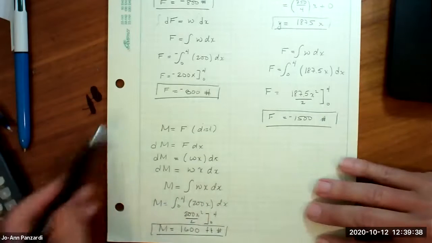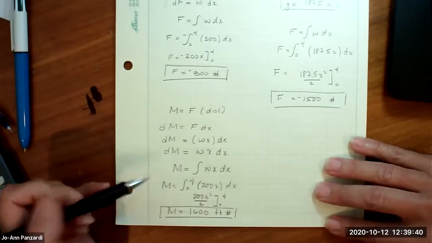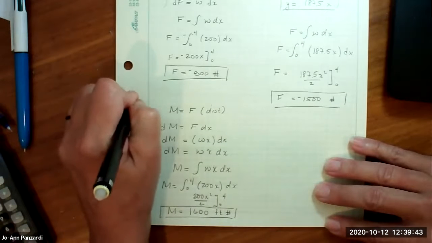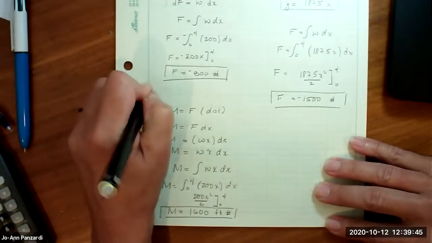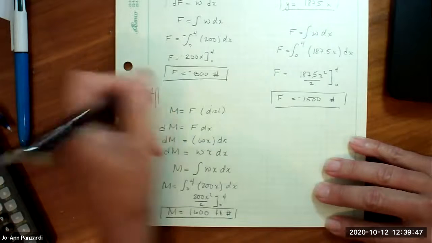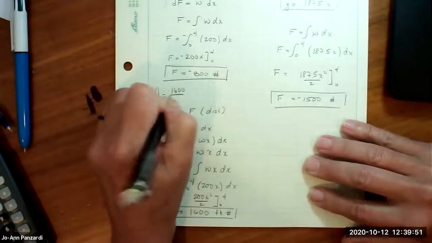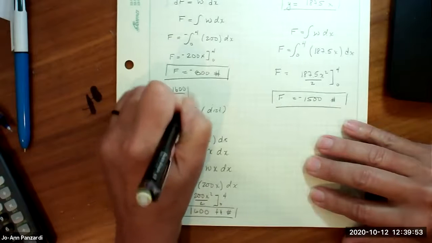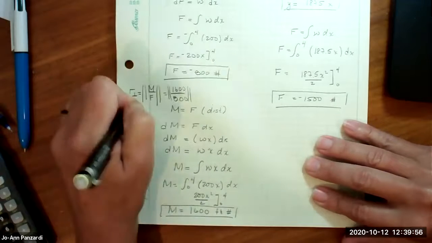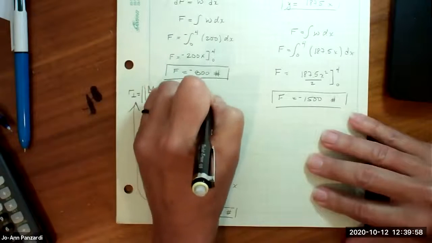So if we know what the force is and we know what the moment is, we could find what the perpendicular distance is. It's the moment divided by the force, and the moment is 1600 divided by 800. So from here, which equals 2 feet.